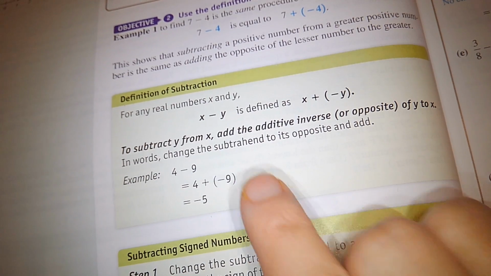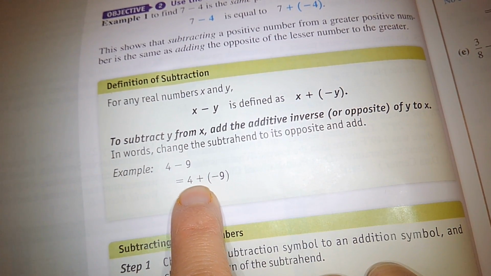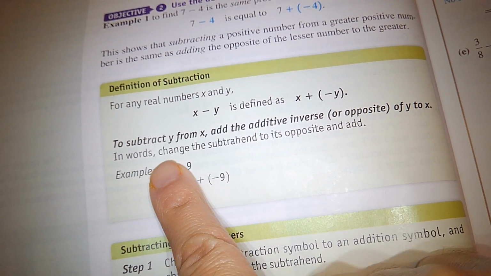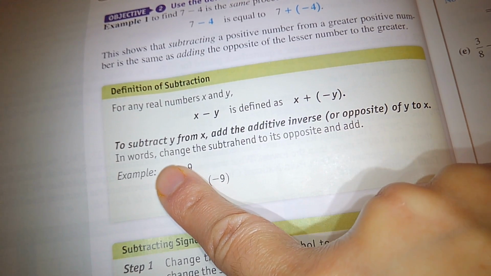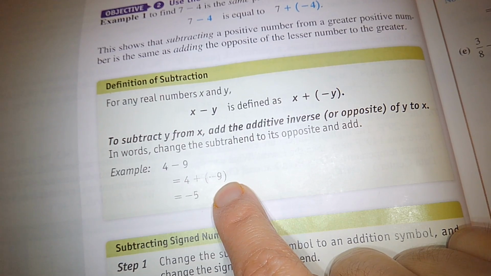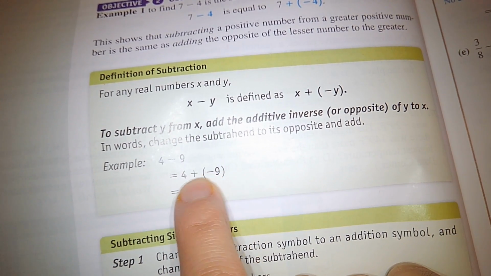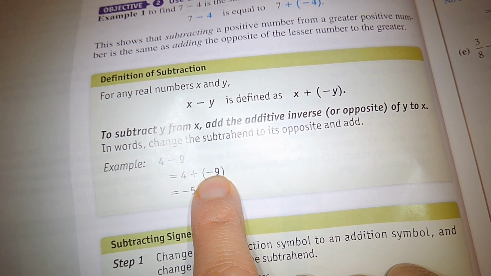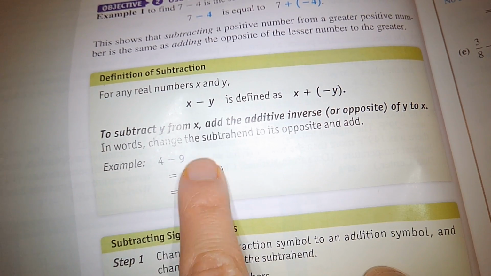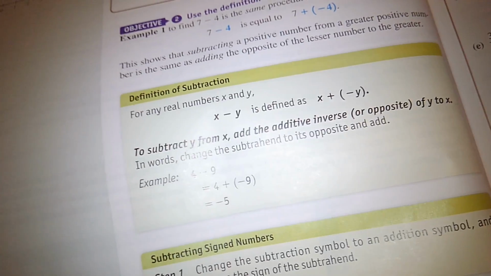So when we are subtracting a number, we can change to adding the additive inverse. What is the additive inverse of 9? Negative 9. So this question becomes an addition, a sum. Do you know how to do the sum? Two different signs, keep the negative sign, and then subtract 4 from 9, which gives us 5. So this is the definition of subtraction.